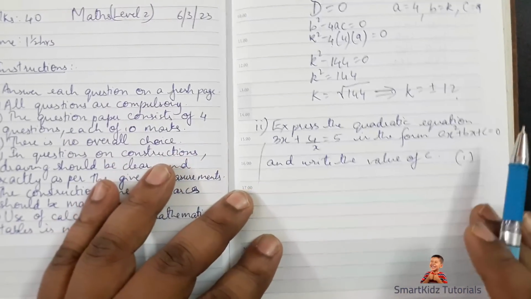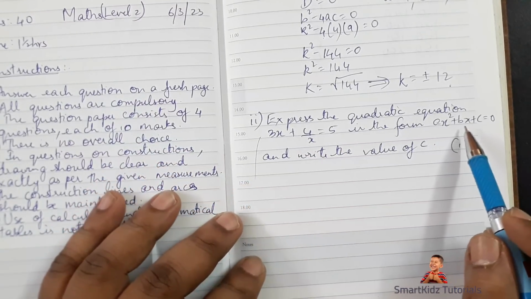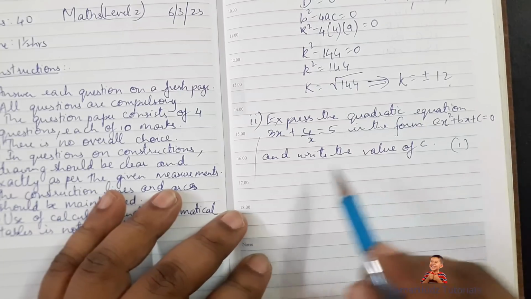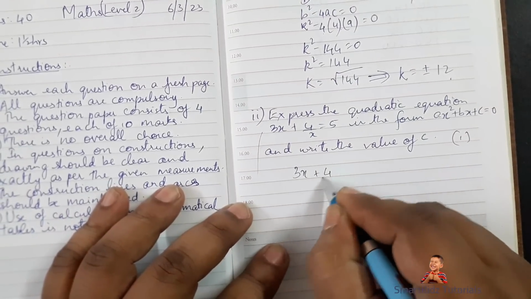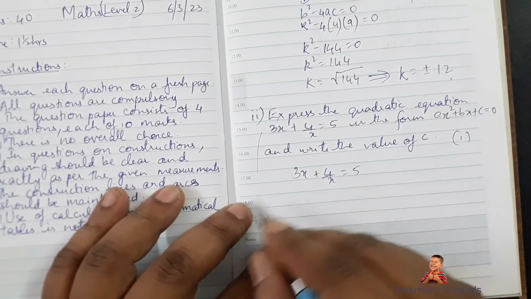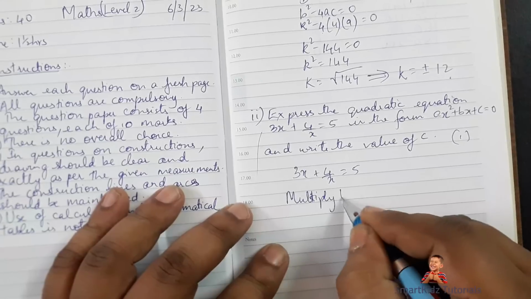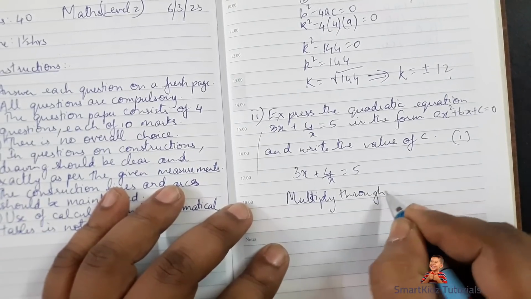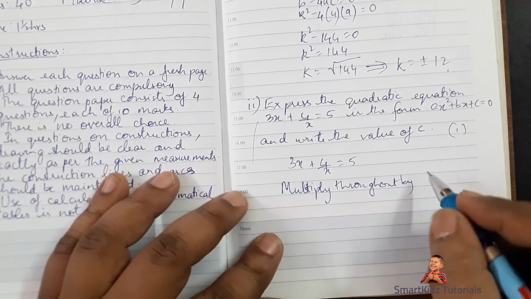Express the quadratic equation 3x plus 4 upon x equal to 5 in the form ax square plus bx plus c equal to 0, and write the value of c. Write the equation once again. 3x plus 4 upon x equal to 5. So I will multiply throughout by x, because I do not need that x in the denominator.